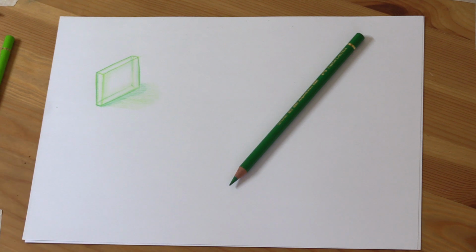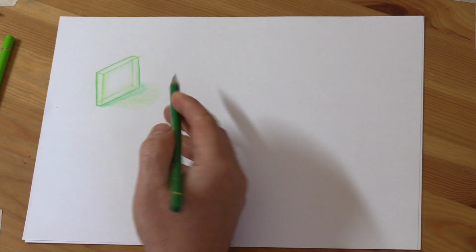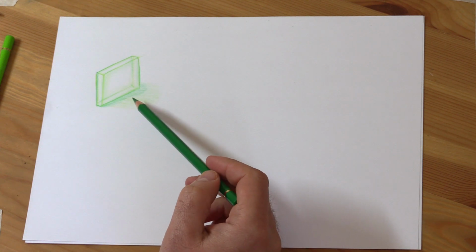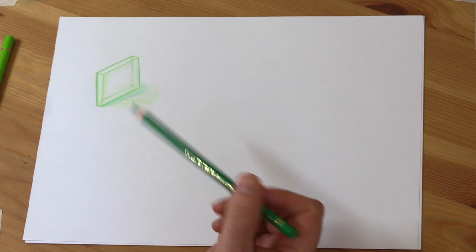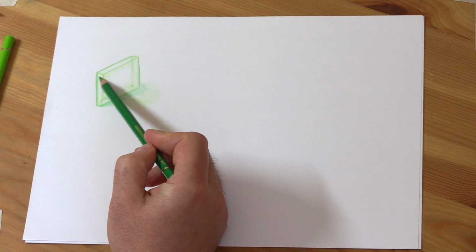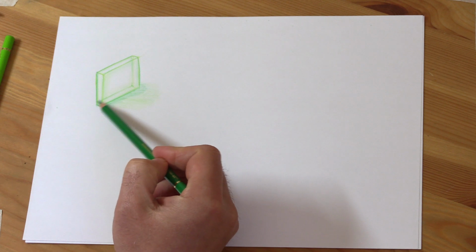Welcome to this video where I'll be showing you how to render transparent materials such as plastics and glass. So as you can see here, I've already produced an example in a sort of green transparent / translucent polymer, something like acrylic, and the idea is that you can actually see all of the edges of the object.